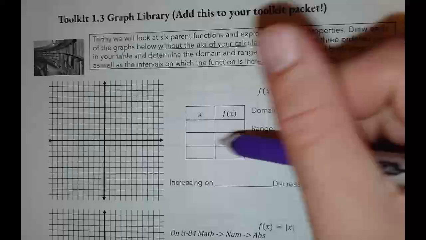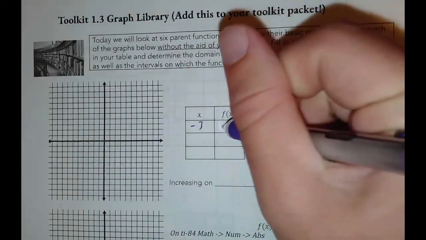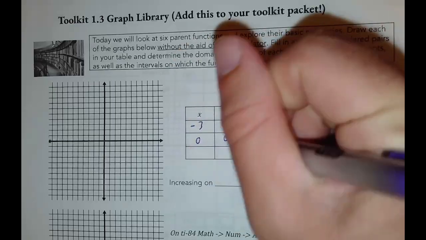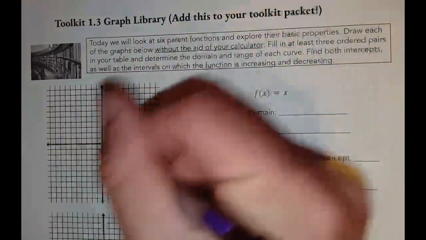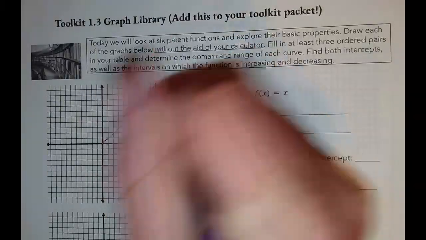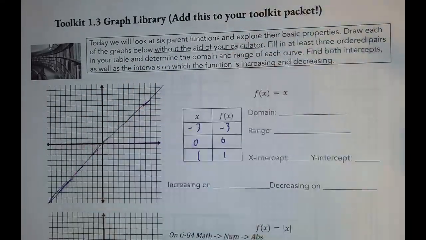If you need some help getting started, for these you can choose whatever coordinates you want. So it can be -3 is -3, 0 is 0, and 1 is 1, for example. For this one, you're going to get a line going through these points.